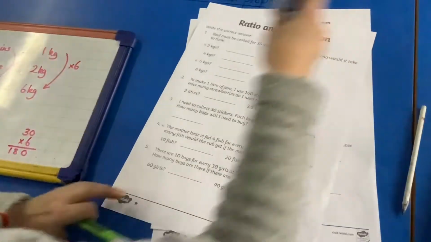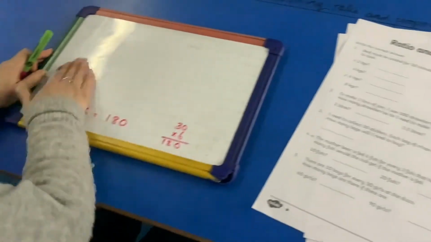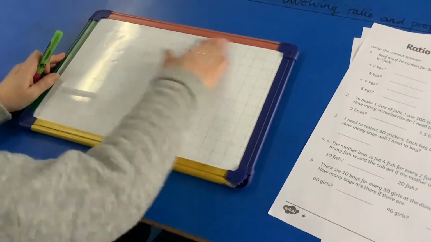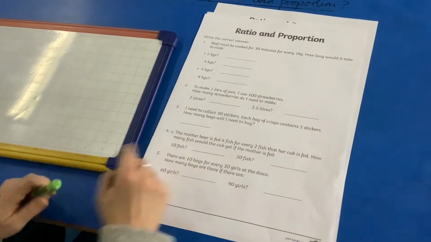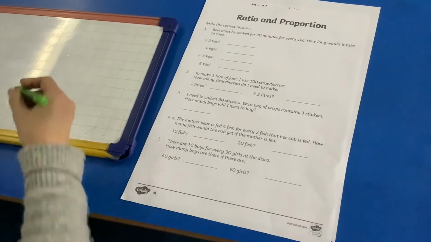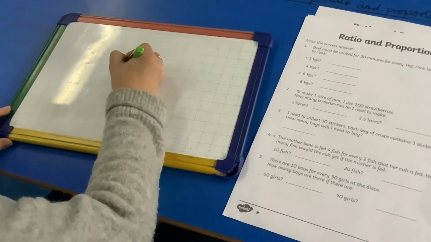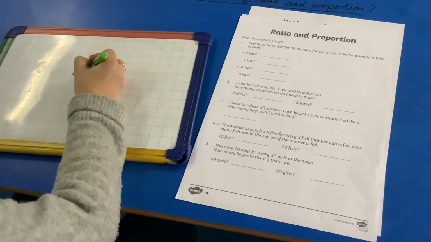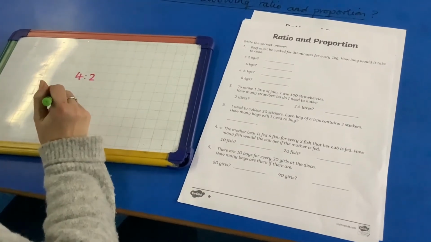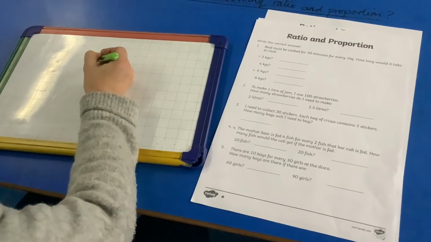If I rub this off, I'm going to do one that's about ratio on here. This one says the mother bear is fed 4 fish for every 2 fish that her cub is fed. So here's the mother bear.